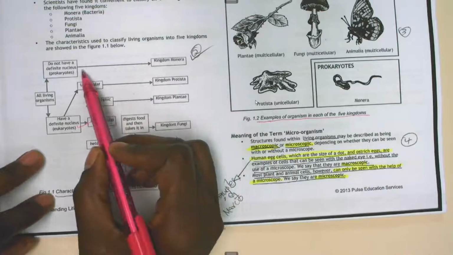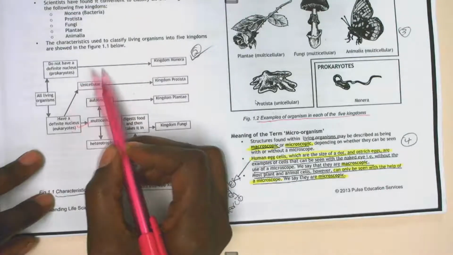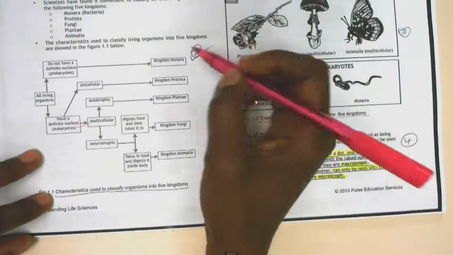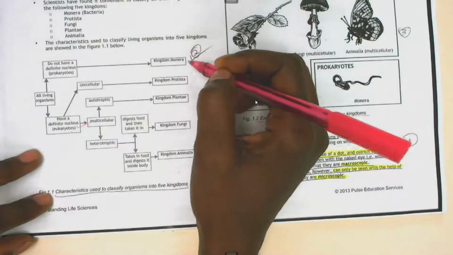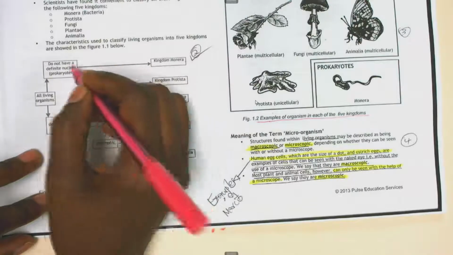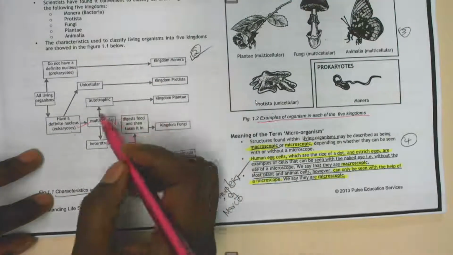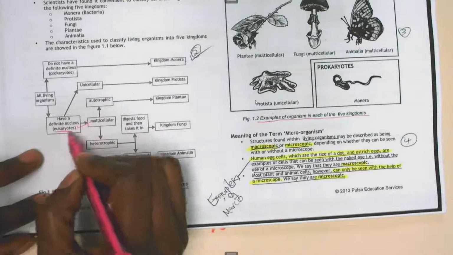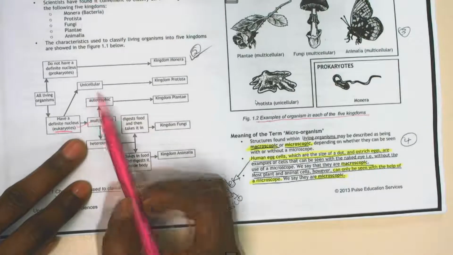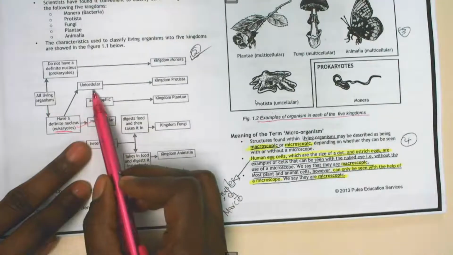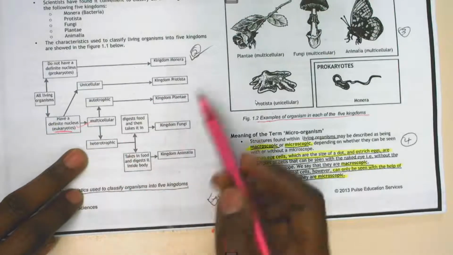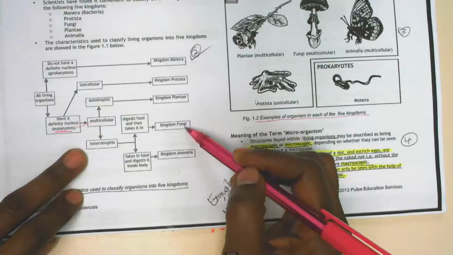Organisms that fall under prokaryotes are in the kingdom Monera. I said an example of kingdom Monera is the bacteria. Kingdom Monera are prokaryotes because they don't have the nucleus. Let us move to the eukaryotes. Eukaryotes are divided into organisms which are unicellular and multicellular. For unicellular, we have kingdom Protists. And for multicellular, we have the plantae and kingdom Fungi.